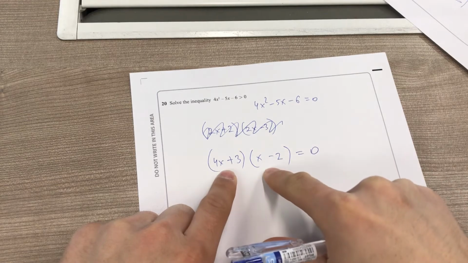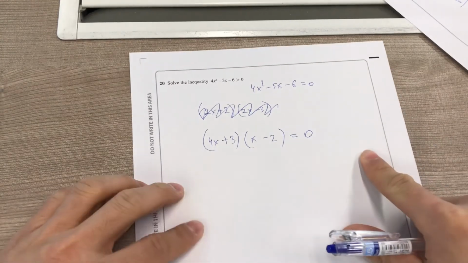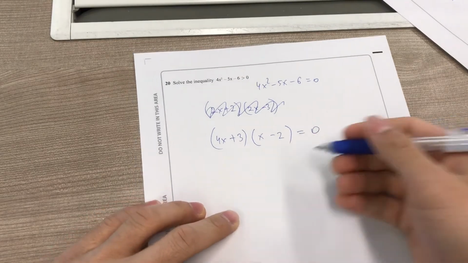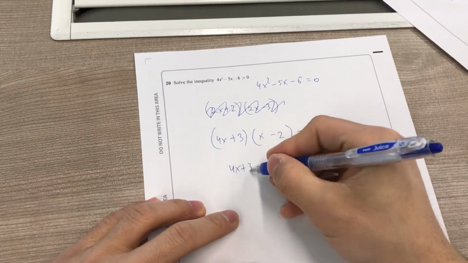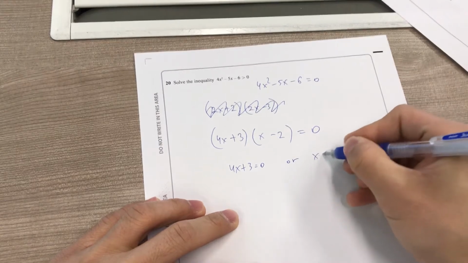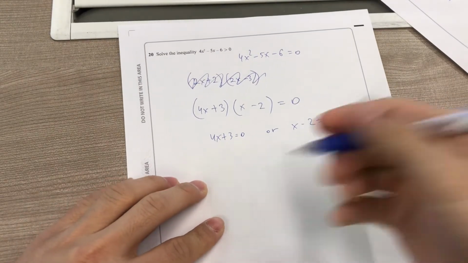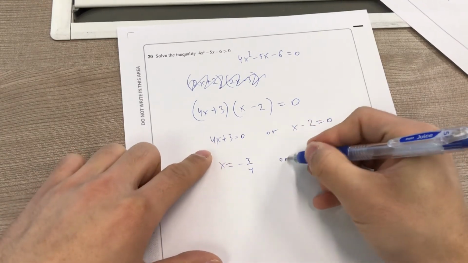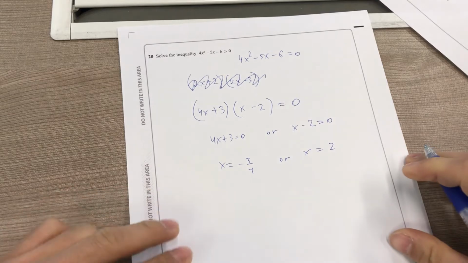I'm 100% sure that they're equal. I've done this many times, so I know how it goes. So from here we have two cases: 4x plus 3 is equal to 0, or x minus 2 is equal to 0. Next step is x is equal to, from this equation, minus 3 over 4, or x is just positive 2.